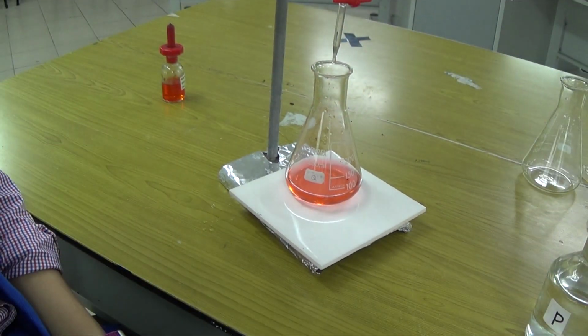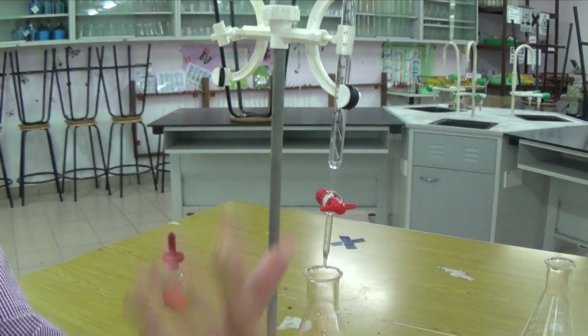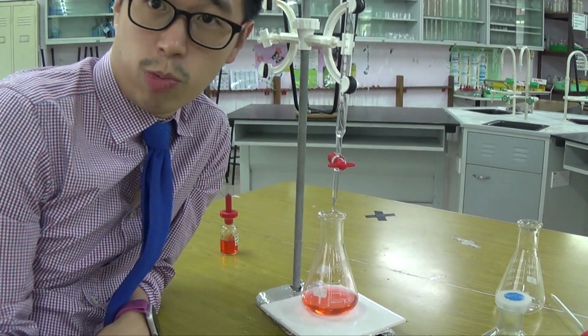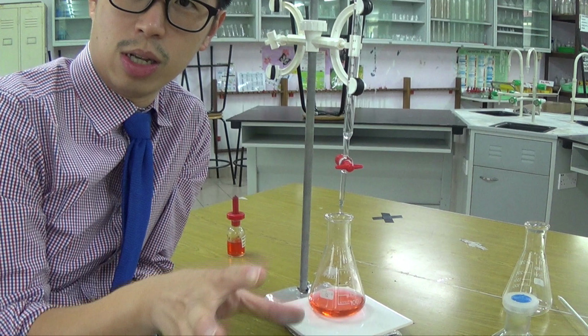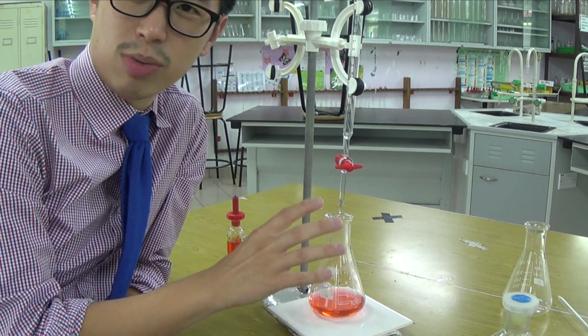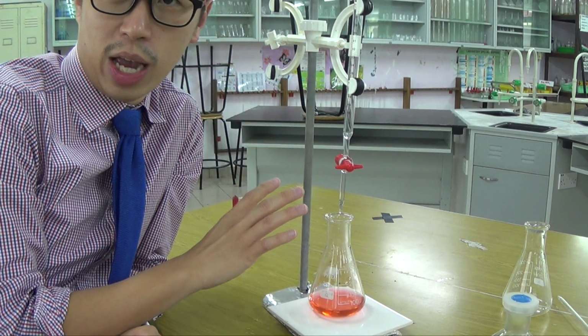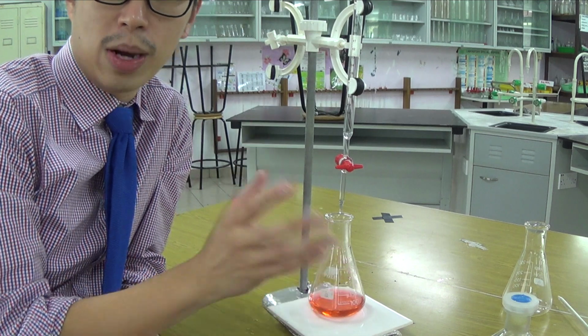And when that is in excess, we need to be aware of what volume we need later on in order to be exact. 23.7 is a rough titre. It was meant to be in excess. I wasn't careful there. From my second titration onwards, I must be very careful.